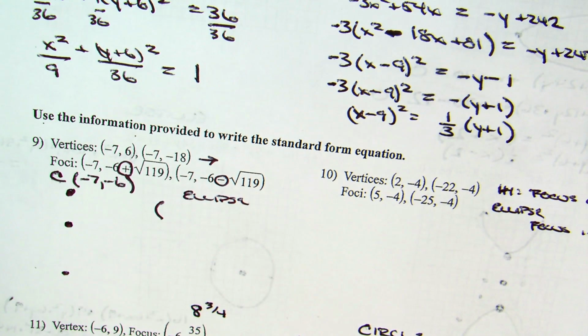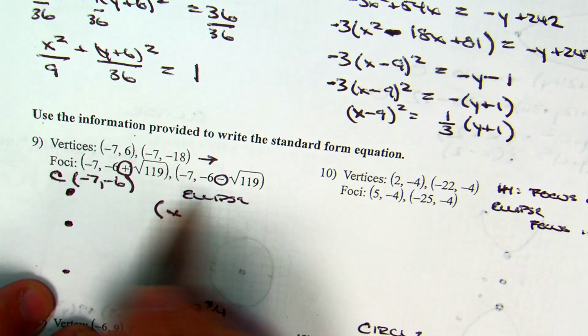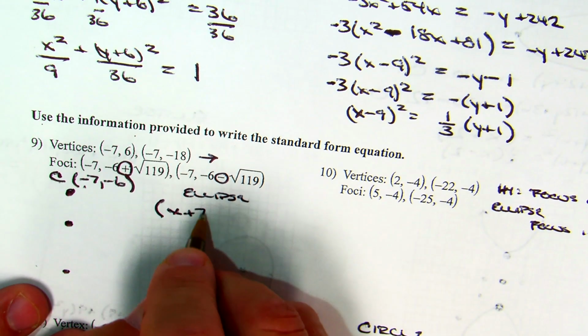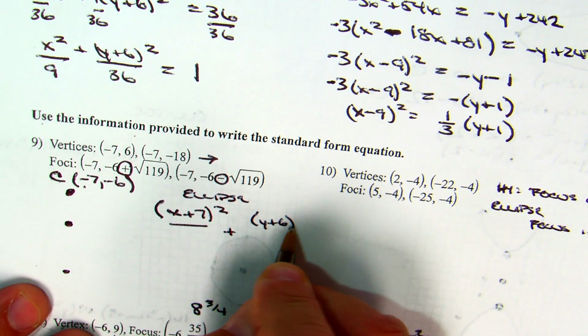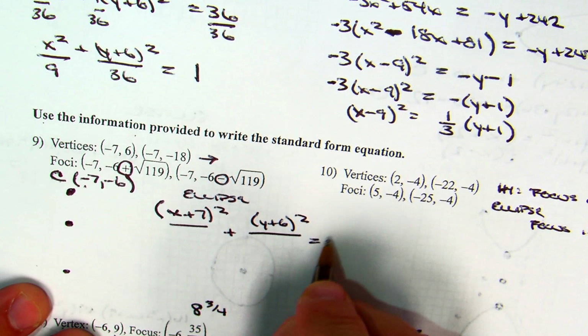All right. It's x. The center's negative 7, so x plus 7 squared plus y plus 6 squared equals 1.